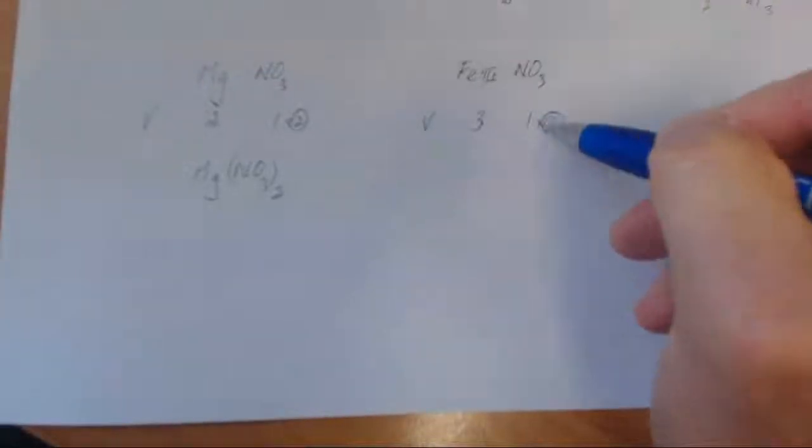Similarly, if we had something, say, let's go for iron 3 nitrate, it's a 3-1, like so. So we balance it all together. We have iron, this 1, and we've got 3 nitrates.